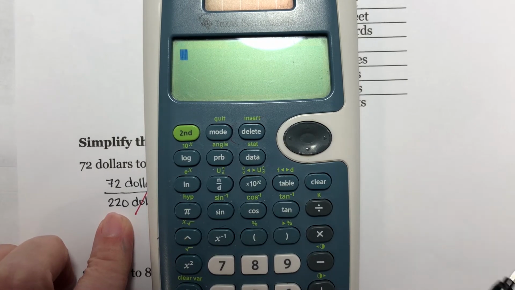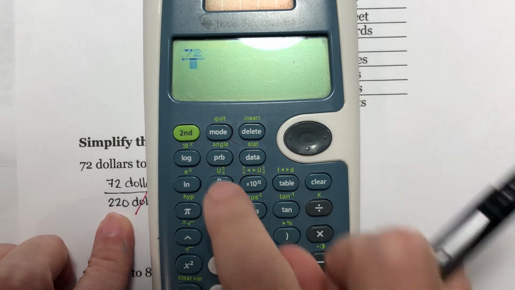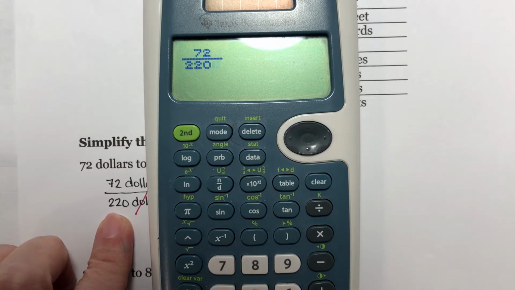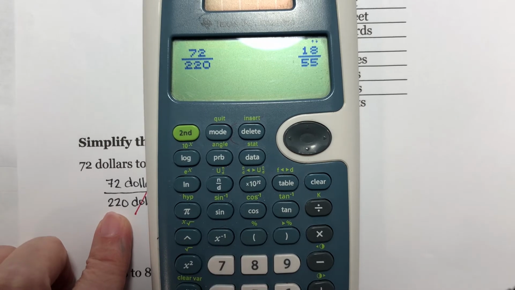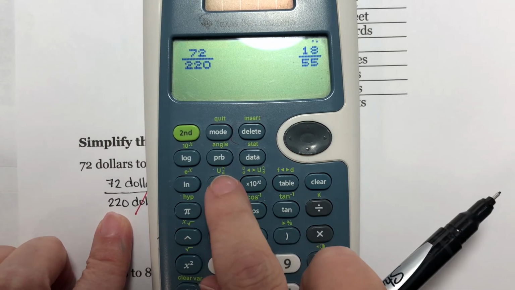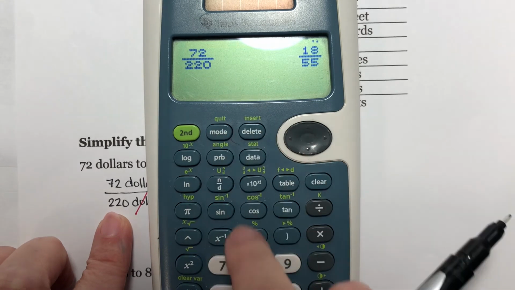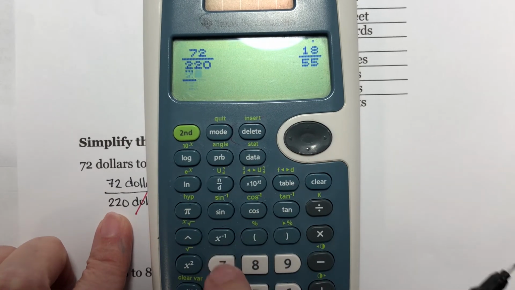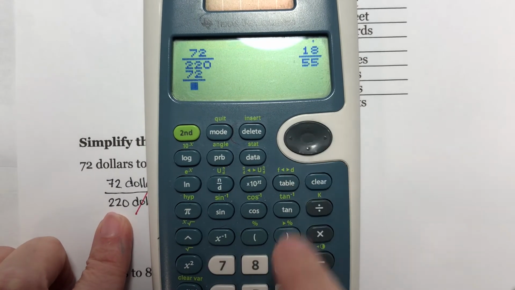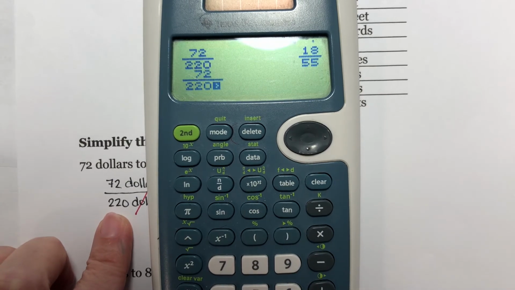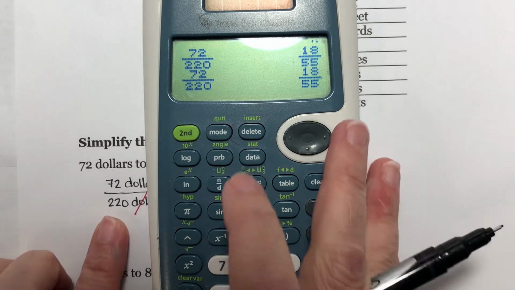But if I hit 72 over 220, and then hit enter, it reduces the fraction for me. Now I hit the 72 first and then hit that, and that works if everything is simple, but you can also hit the fraction button first and then hit 72 and then use your arrow button to enter it, and it will reduce the fraction for you.